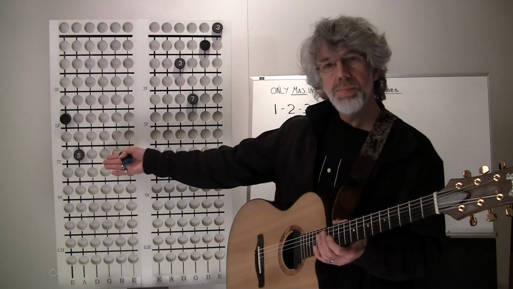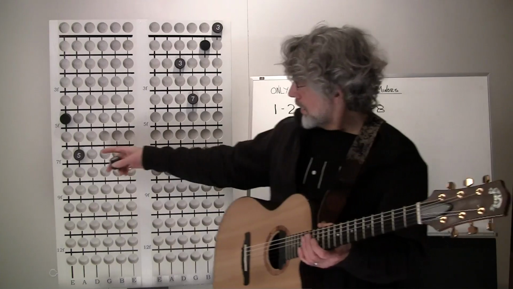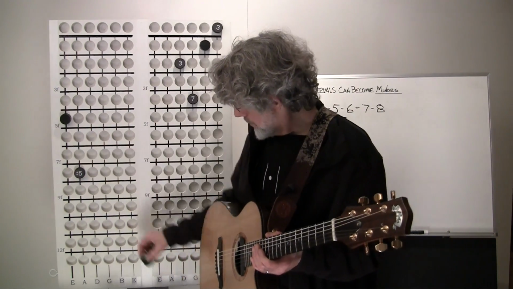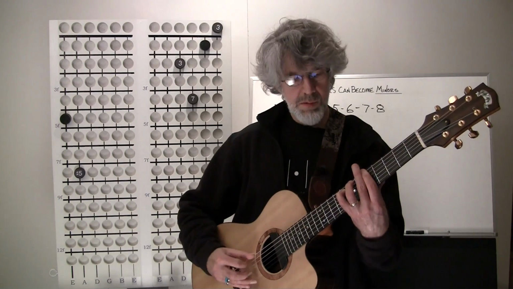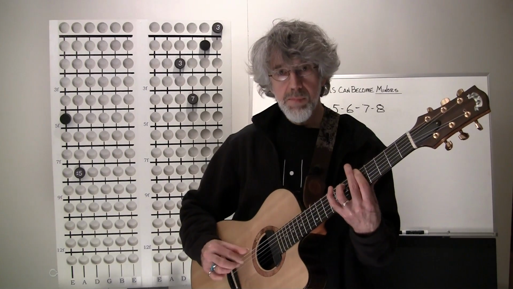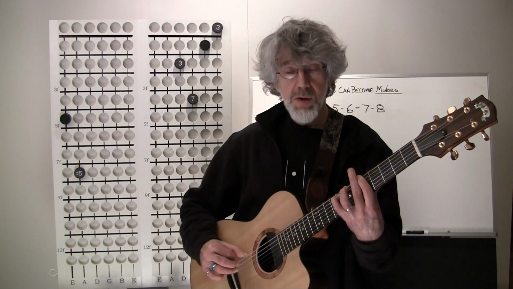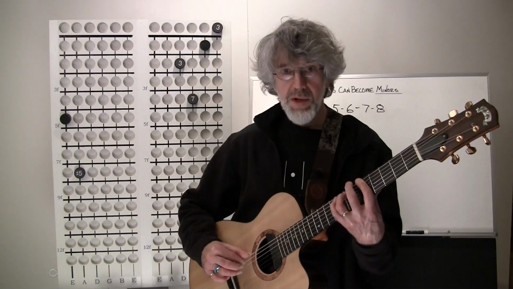So here's the shape of a perfect fifth, also known as the power chord. If we raise this up a half step, it becomes augmented. Here's power chord, sharp 5, augmented fifth interval.